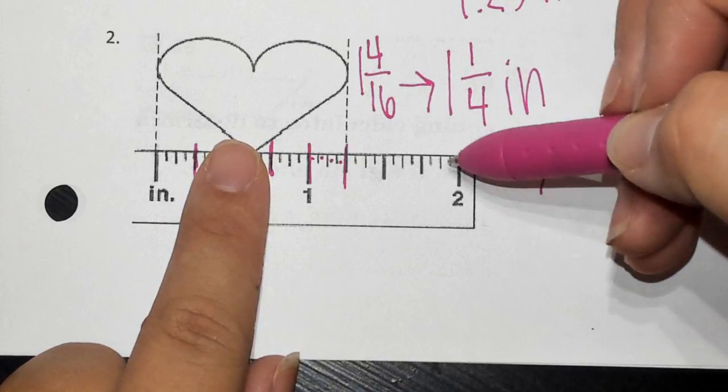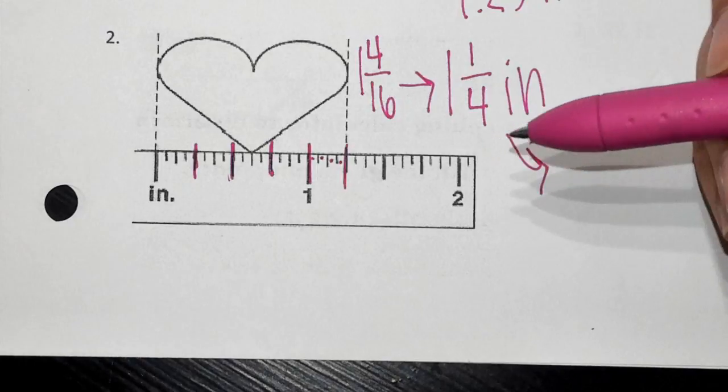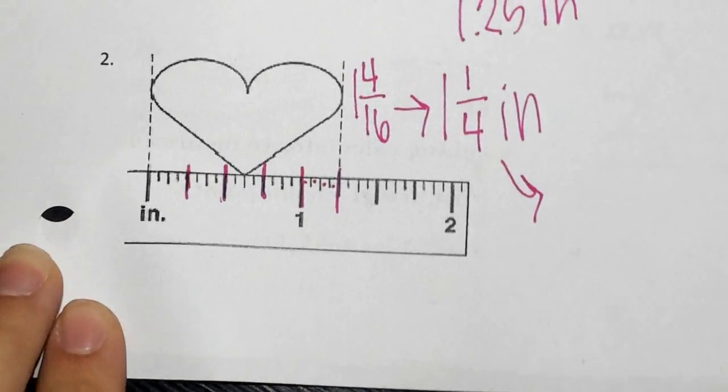Oh, and then you simplify. Yes. It's okay. It's all right. I'm just waiting for that light bulb. All right. Here we go.